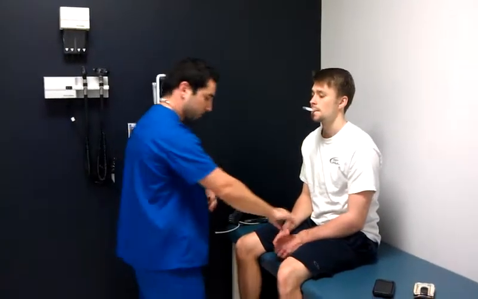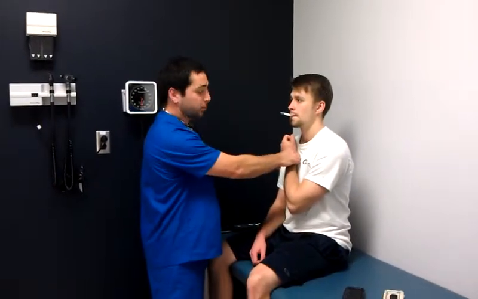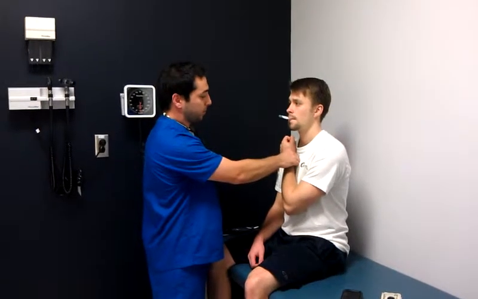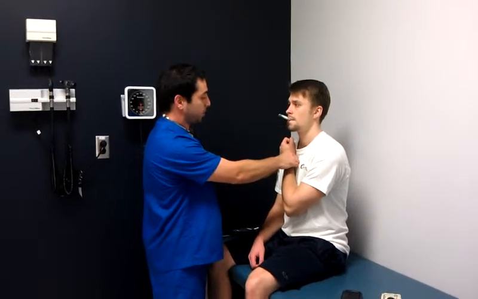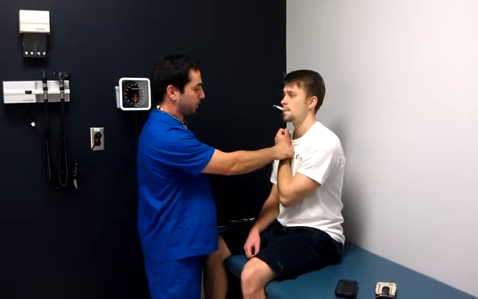Okay, we're going to go ahead and take your radial pulse. Taking the radial pulse is important, but to assess the patient's respiratory rate, I must cross the arm. He will not be informed, or else this may affect other variations in his results.